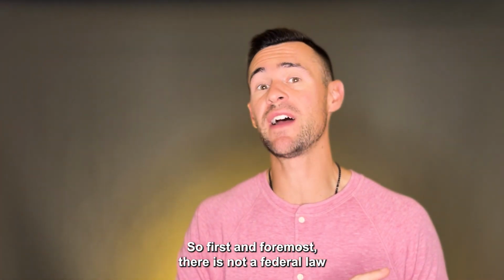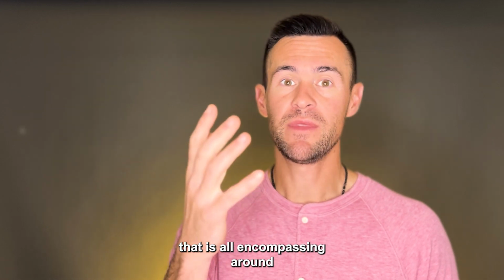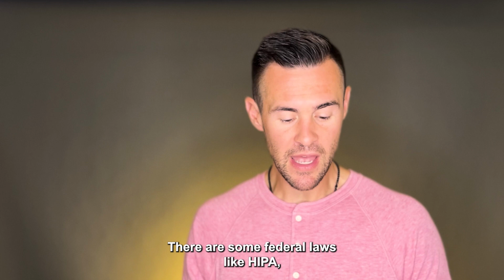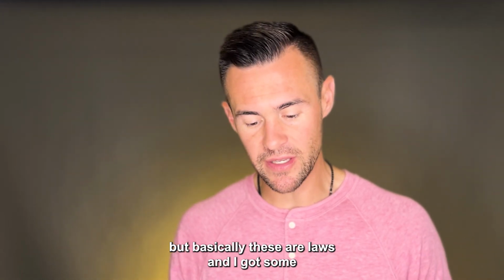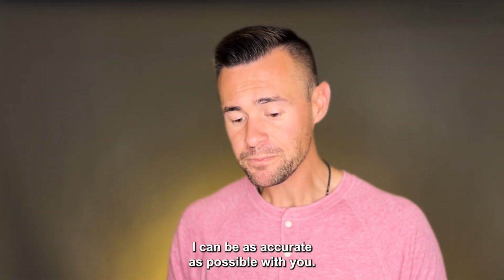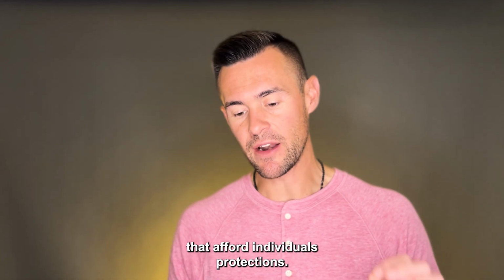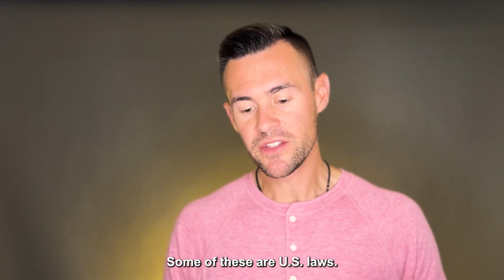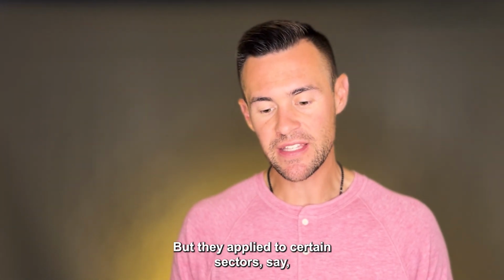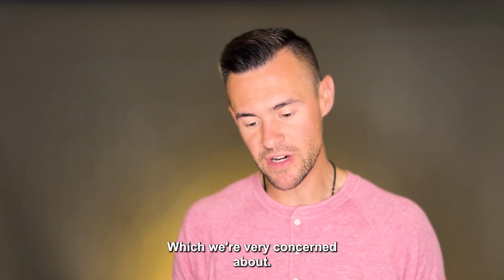First and foremost, there is not a federal law that is all encompassing around the wrongful collection of data. So it's kind of a state by state basis. There are some federal laws like HIPAA, but basically these are laws, and I got some legal language so that I can be as accurate as possible with you. These are laws that are enacted legislation that afford individuals protections. Some of these are U.S. laws, some of them are state laws, but they apply to certain sectors, say like Health Insurance Portability and Accountability Act or HIPAA, right, which we're very concerned about.